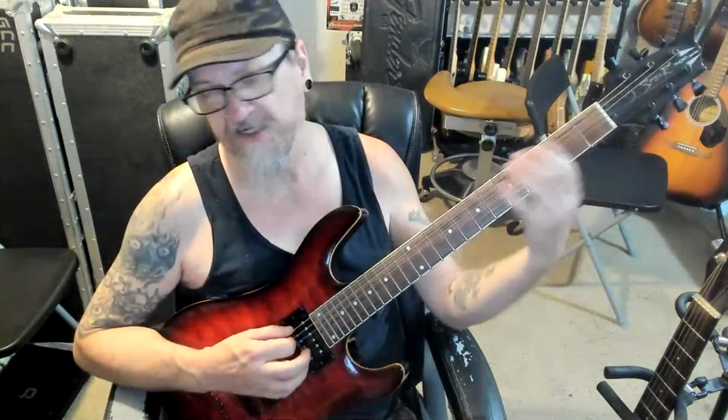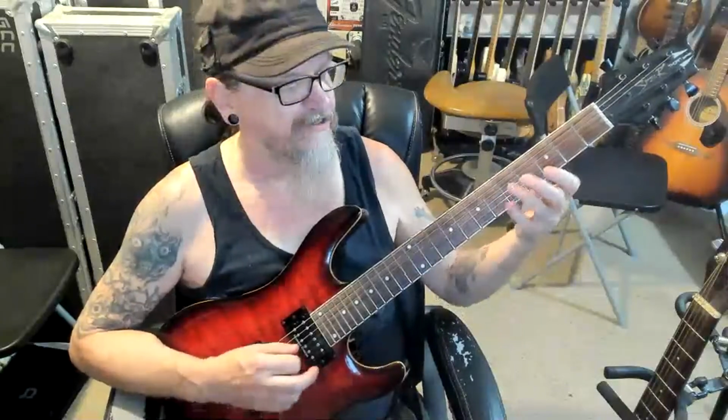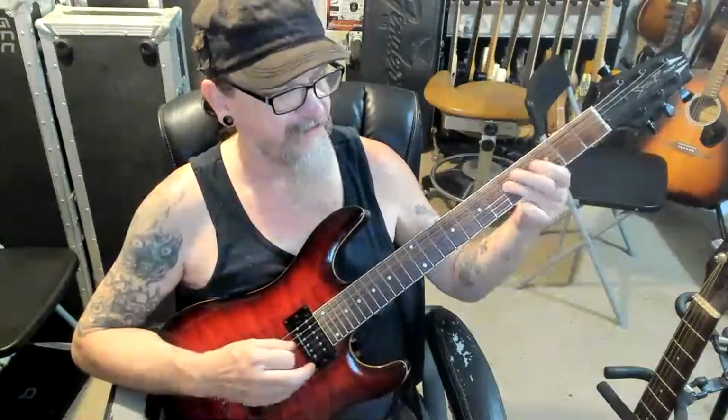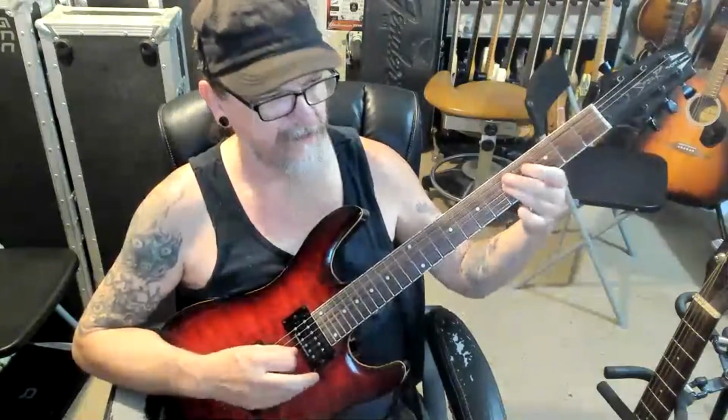So let's say we're going to do it in G. G is on the 3rd fret at the low E, so the scale pattern would be here. So it would be 3 slide to 5, or if it's a from nowhere.